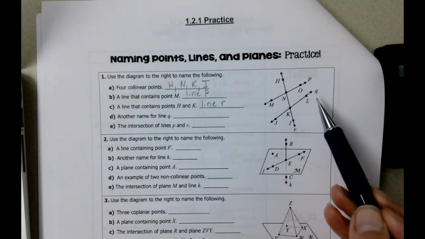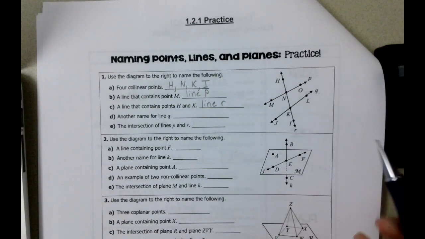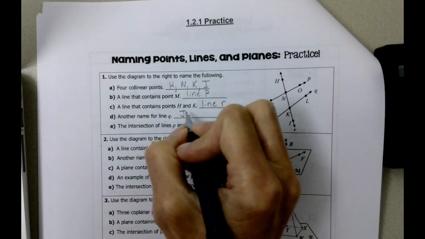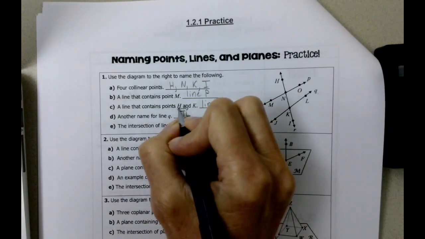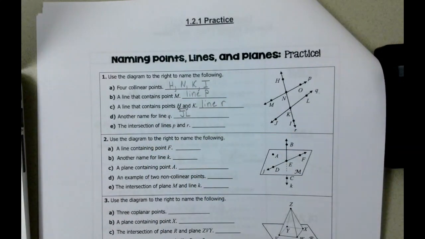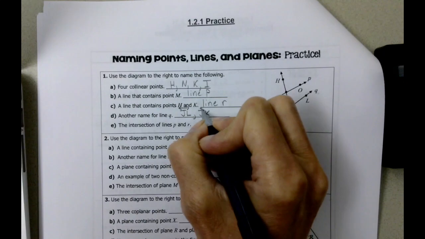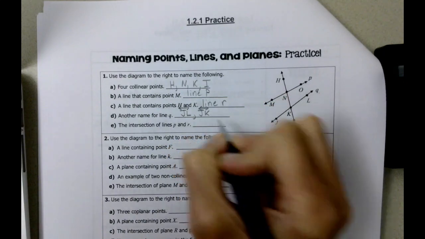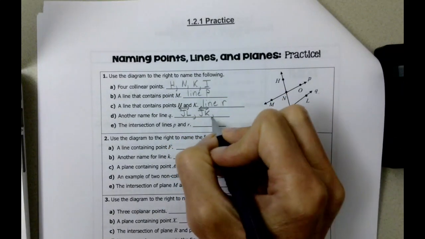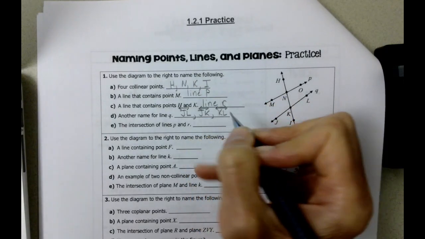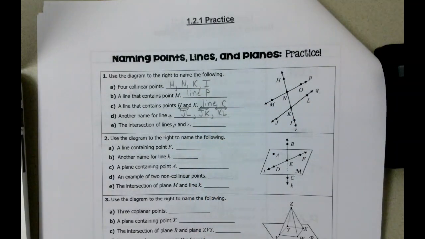But now we're going to use our notation, and I'm going to say JL with an arrow on top of it. You could have also said JK with an arrow on top of it, or KL with an arrow on top of it. You only had to write one answer, but I gave you 3 choices there.